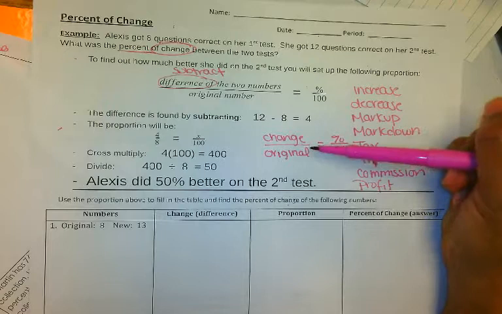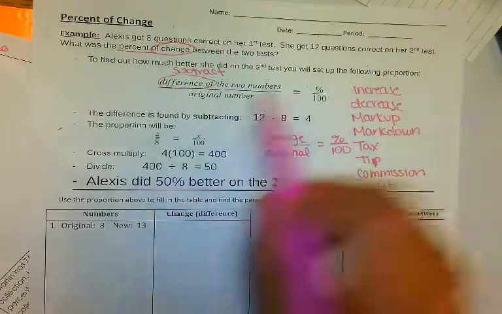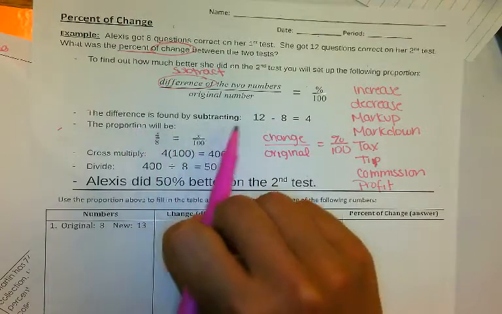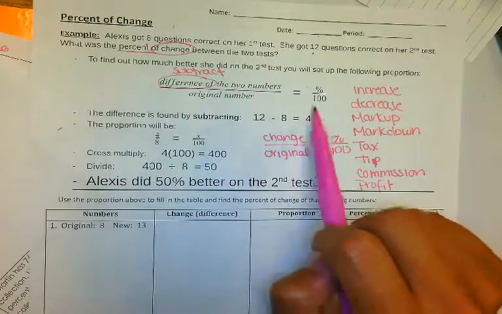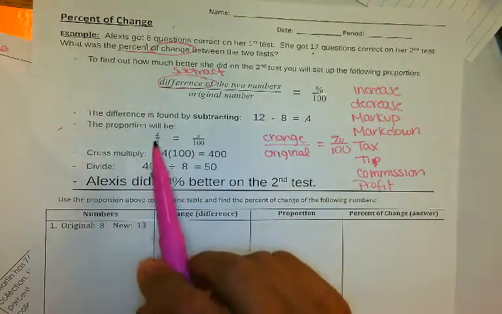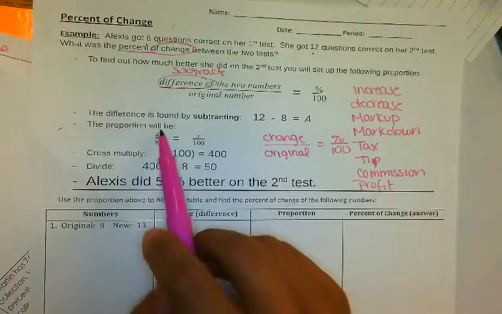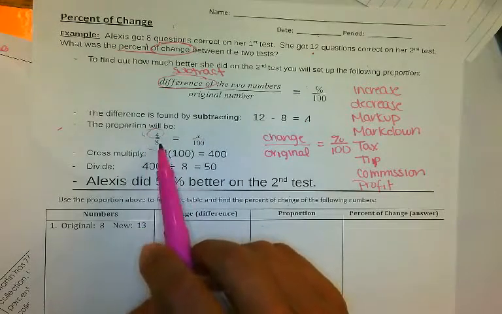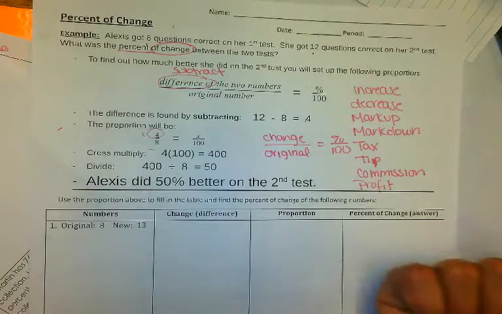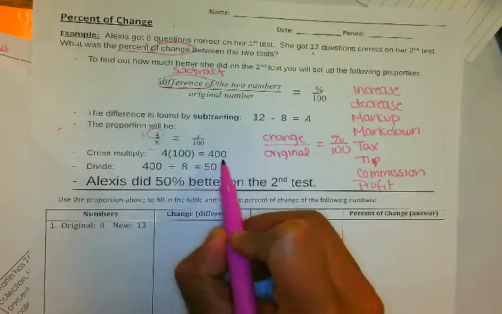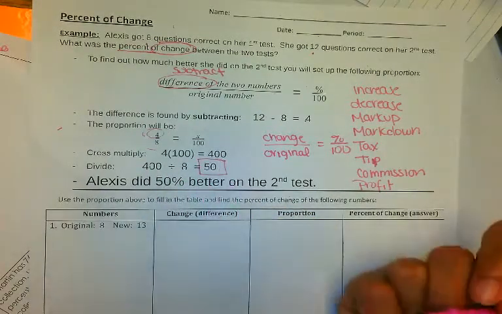That's basically saying we're not putting the old, we're not putting the new, but we're putting the change. What is the difference? How much do the two numbers change? And so the difference is found by subtracting. So we would subtract her two tests. She got 12 and then she got 8, so we get 4. So when we set up the proportion, it's going to be 4 over 8 because 4 is your change, 8 is your original, and then x over 100 because we're doing a percent. And then you cross multiply and divide. So your answer is 50, so that means she did 50% better on her second test.